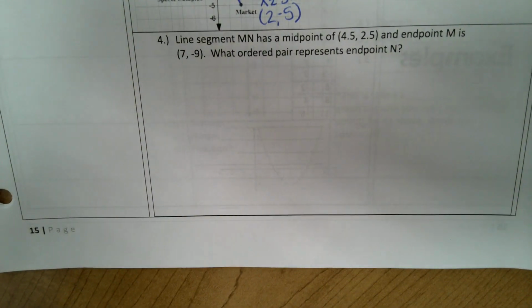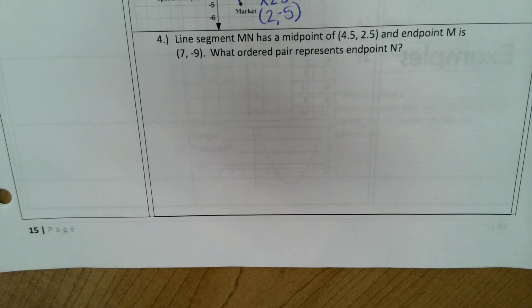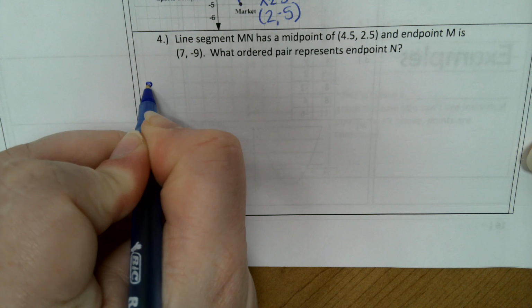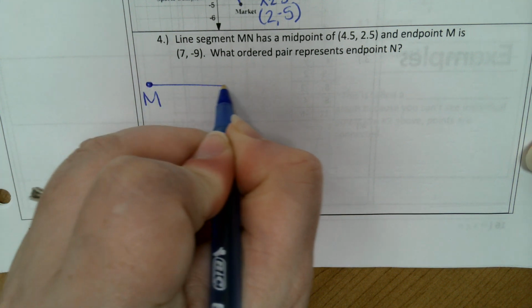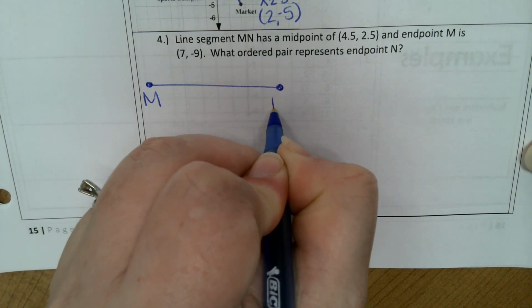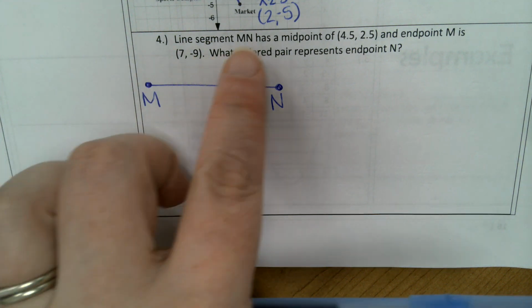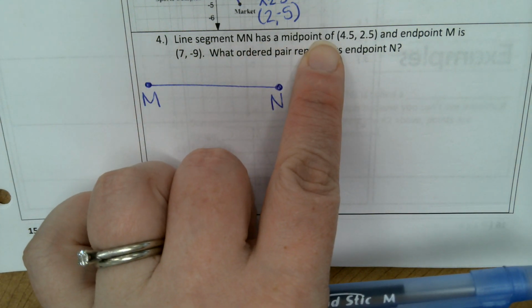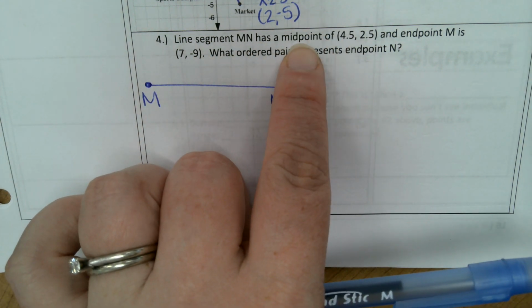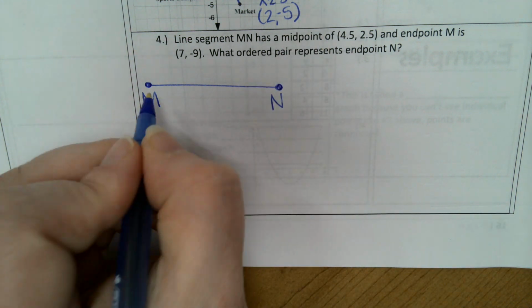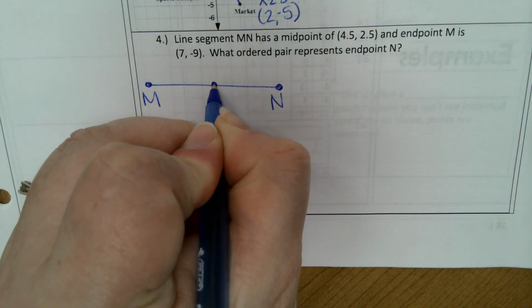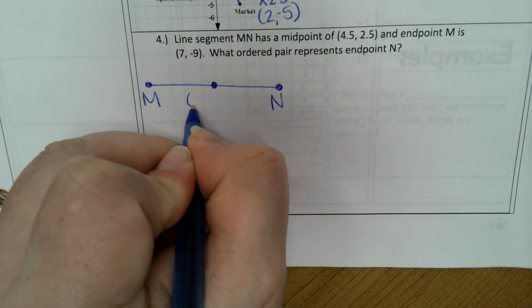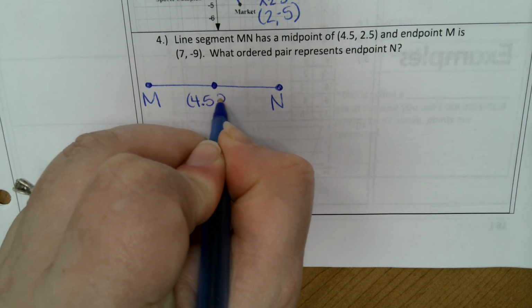All right, so line segment MN has a midpoint of (4.5, 2.5). So it's telling you the middle. It's a line segment, so drawing a sketch, MN. It has a midpoint. We are not trying to find the midpoint. It's already told us the midpoint. So the midpoint, I'm going to say right here, is at (4.5, 2.5).